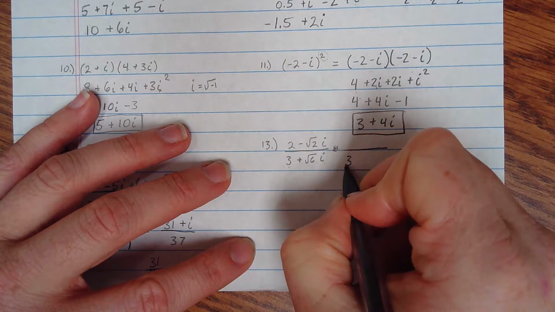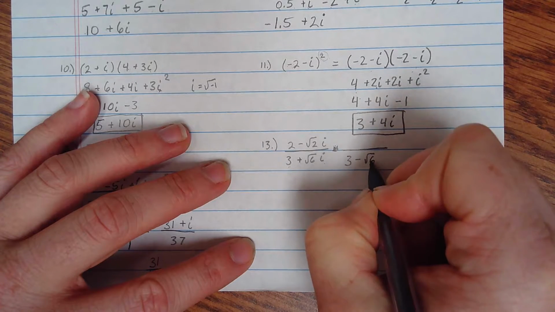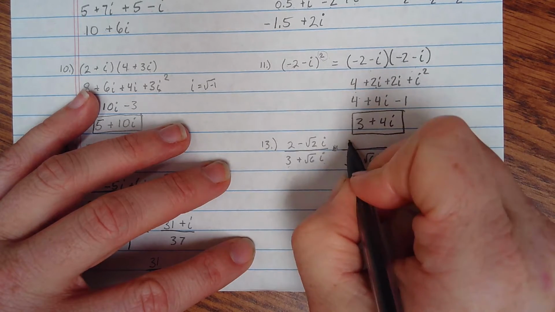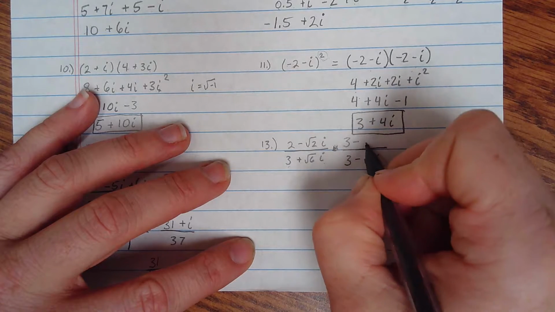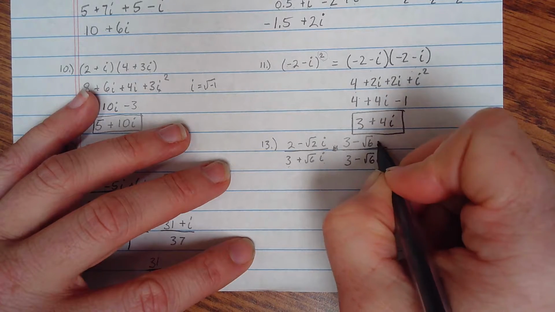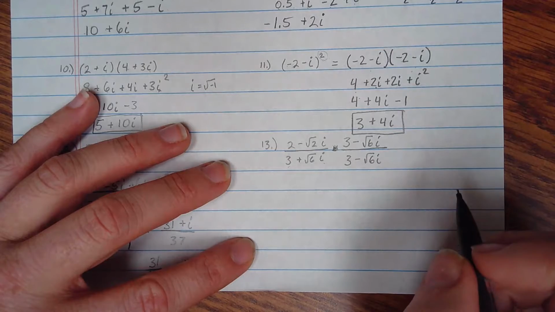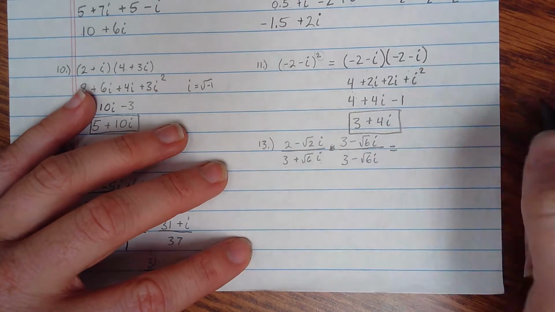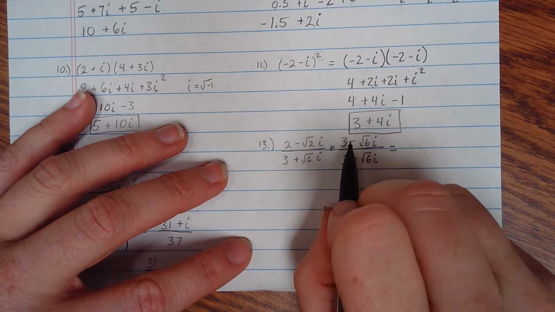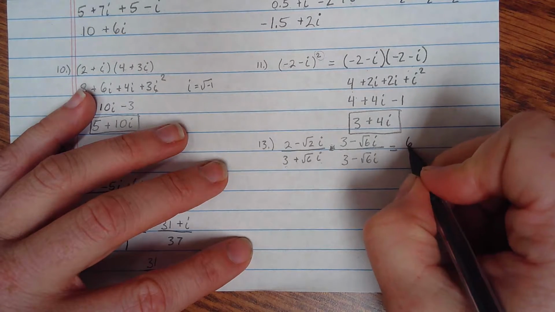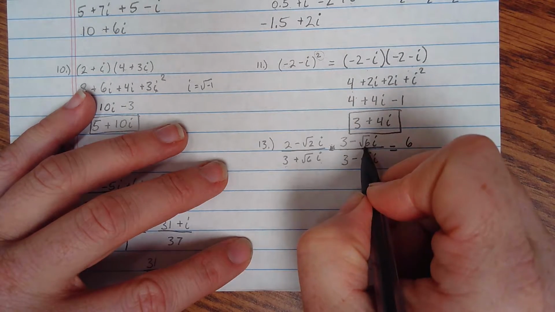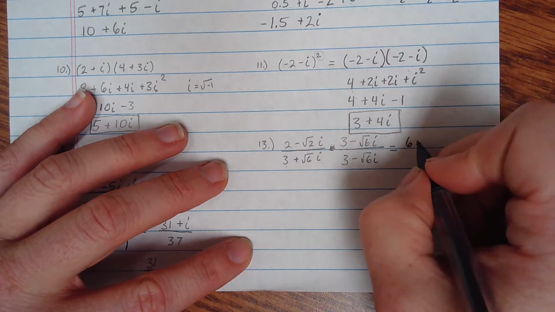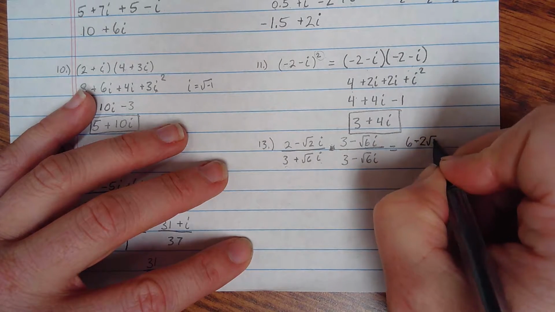So first, I'm going to multiply by the conjugate. So this would be 3 minus square root 6i. And on top, I have to keep the same thing, 3 minus square root 6i. Now, foiling this. 2 times 3 will give me 6. 2 times square root 6i, and it's negative, will give me minus 2 square root 6i.